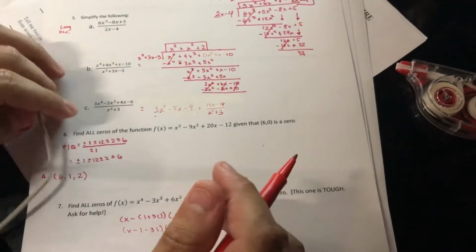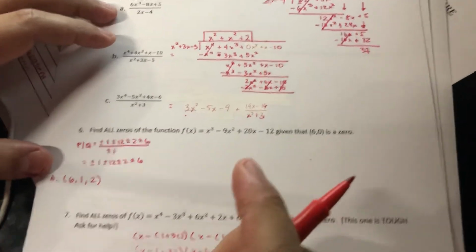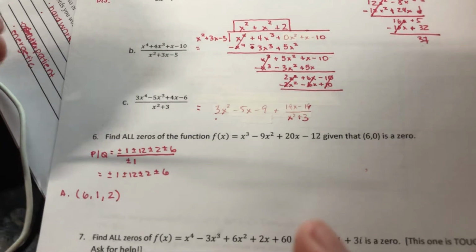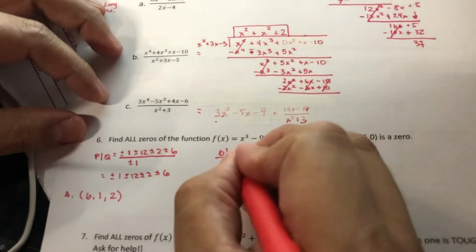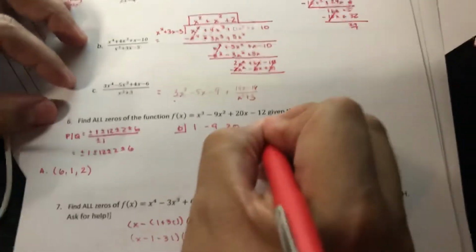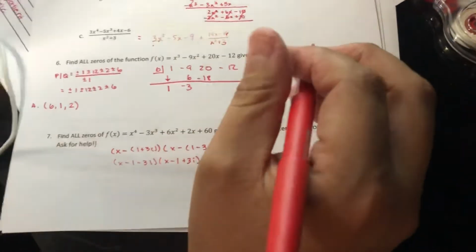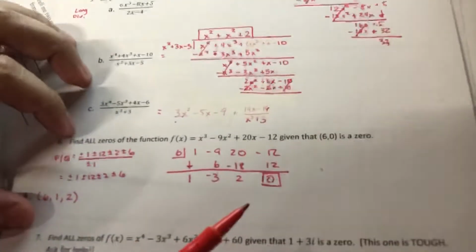Now, if you don't have the graph, which you won't on the test for maybe one of these problems, you will have answer choices. So look at your answer choices, guys. They can show you what numbers to use, and whichever ones give you synthetic division of 0, a remainder of 0, those are your answers. So if I were to do this, okay, 6, and then go 1, -9, 20, and -12. So this becomes 1, 6. So I found that 6 is a factor of this equation, okay?